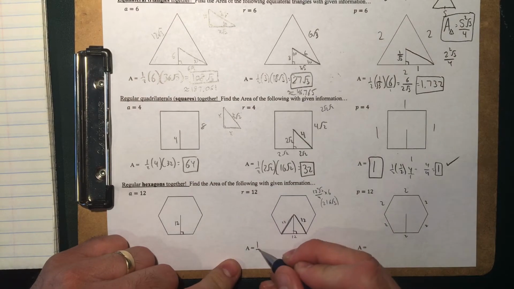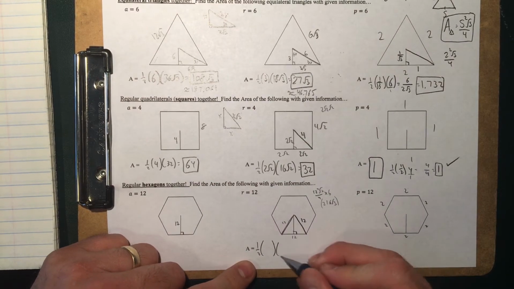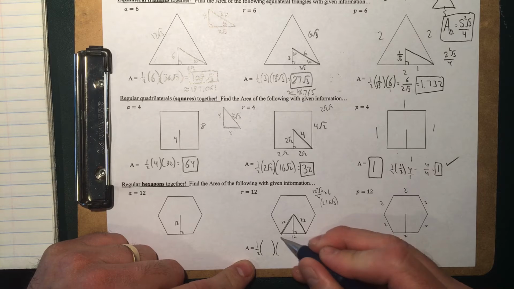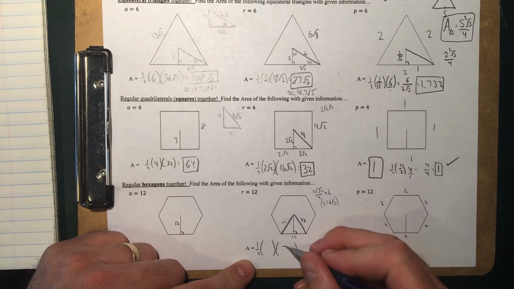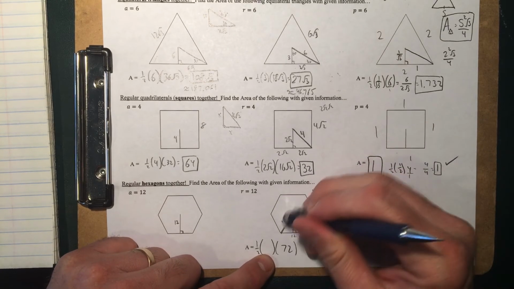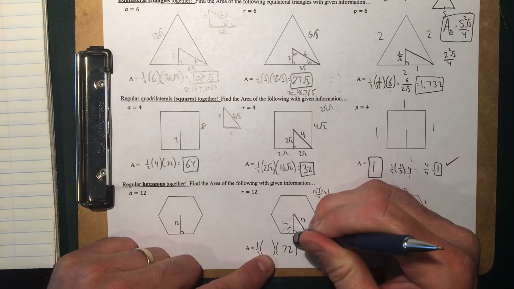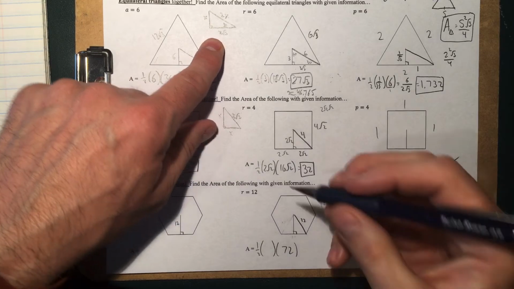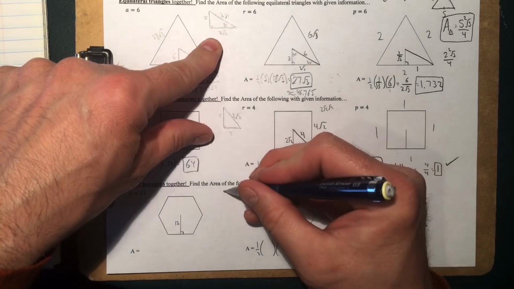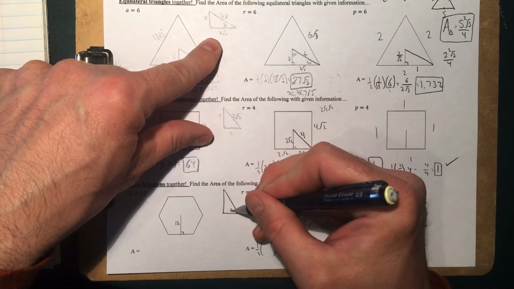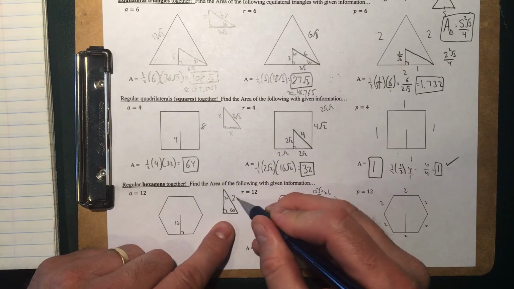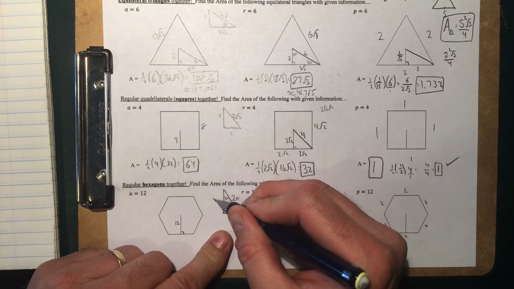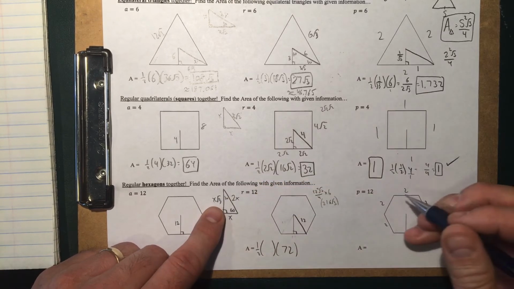Okay. 1/2 apothem times perimeter. Now the perimeter, if this is 12 and there are 6 12s, 6 times 12 is 72, right? And I just need the apothem. Now let's go back and look at this triangle. Now we remember in our 30, 60, 90, I'll draw it this way this time. In a 30, 60, 90, if this is my two sides, this is my single side, this is my x root 3.